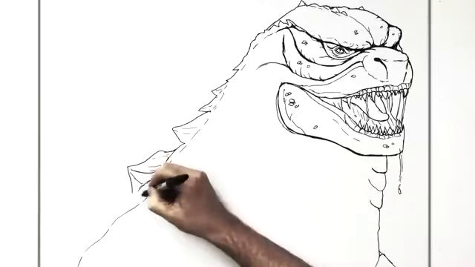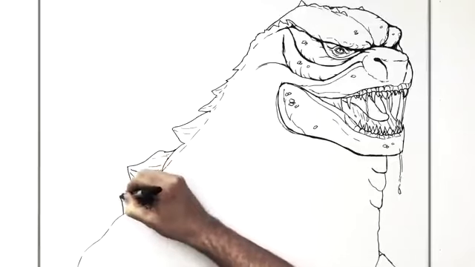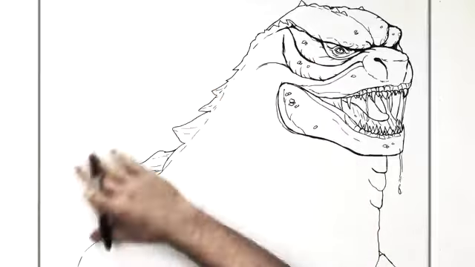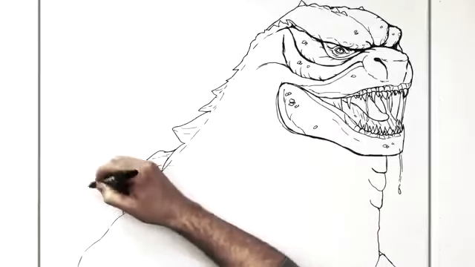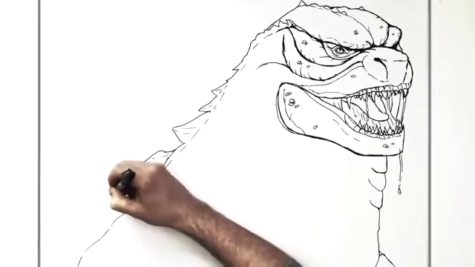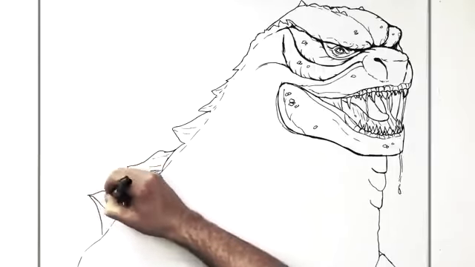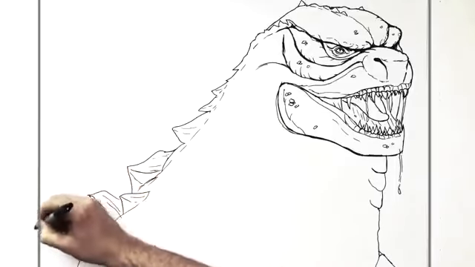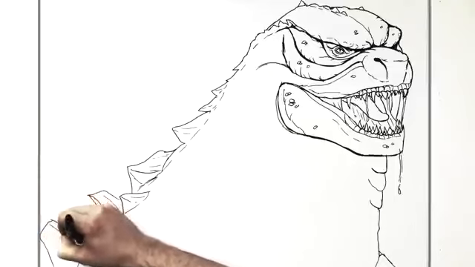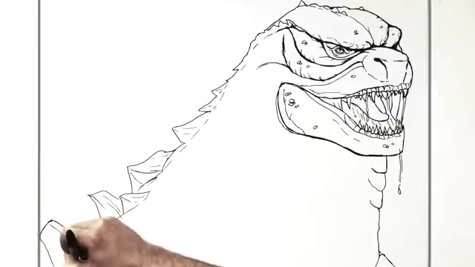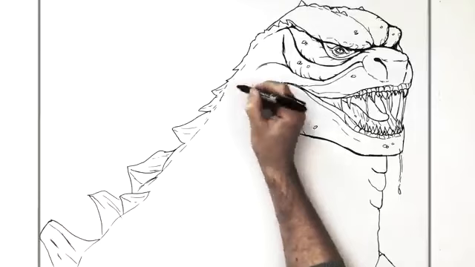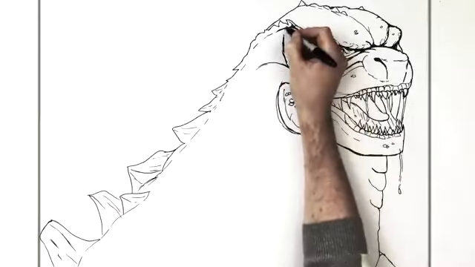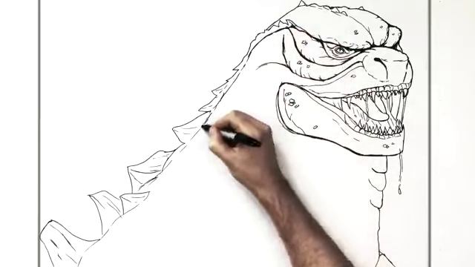So now it's about adding details in this area, and more spines along his back. You know, like this kind of stuff. Okay, so we've got two more layers of spine, right? So this comes down this way, right?